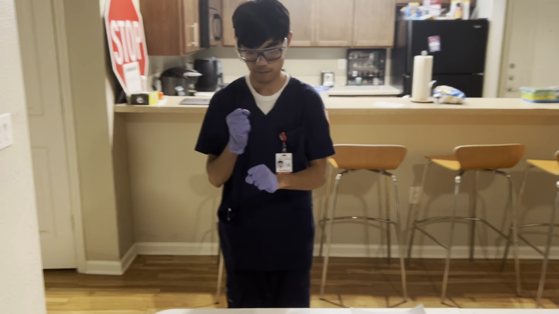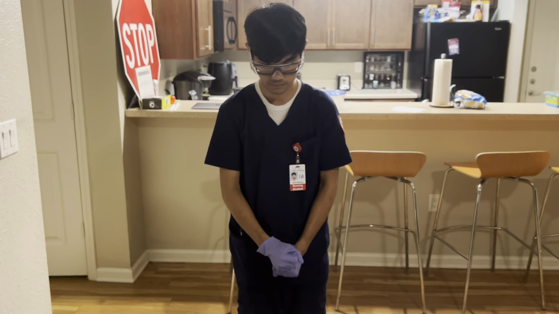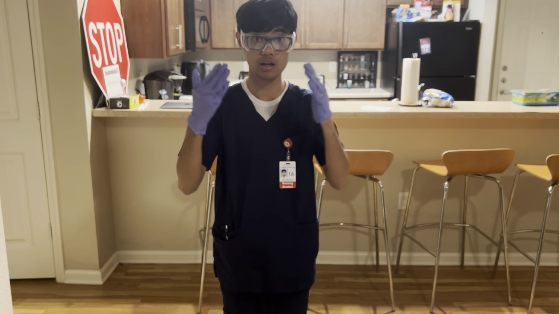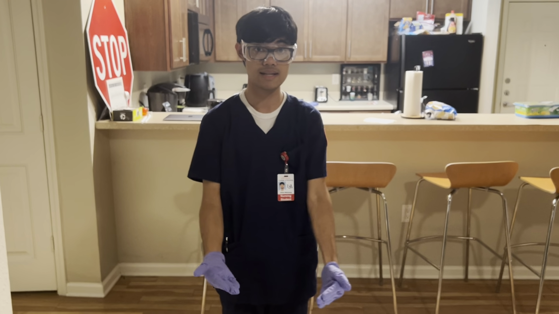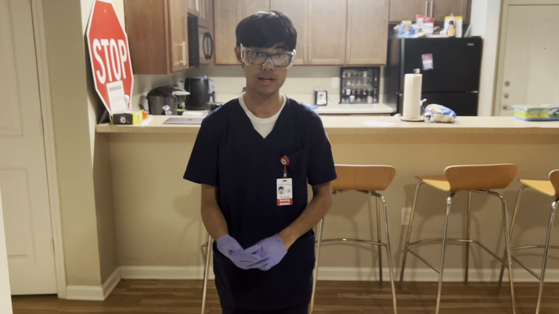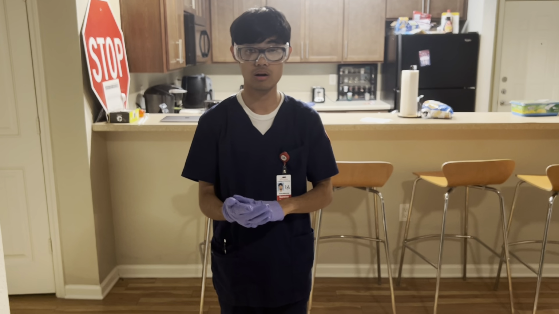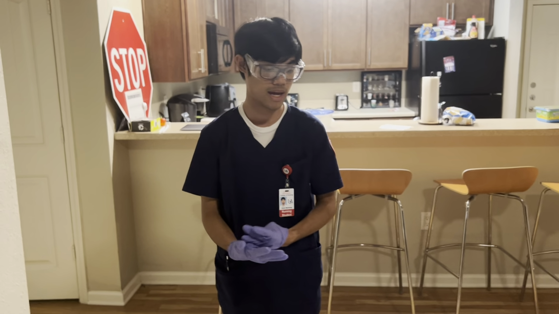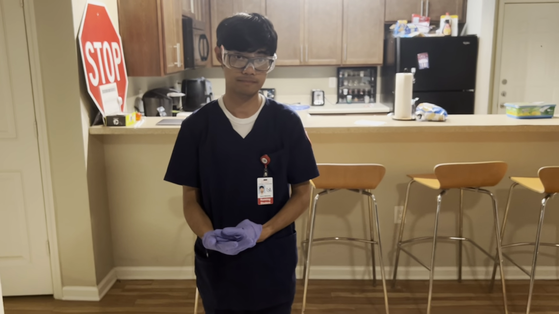Okay, so I would just like to state, before I would have put my gloves and goggles on, I would have assessed the patient for their vital signs, their respiratory rate, their heart rate, their blood pressure, and would take note of any lab work that may interfere with this medication.